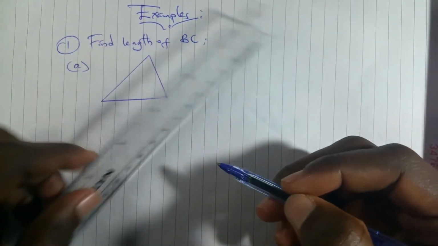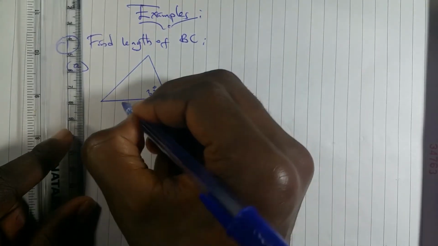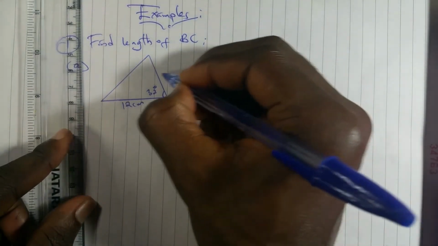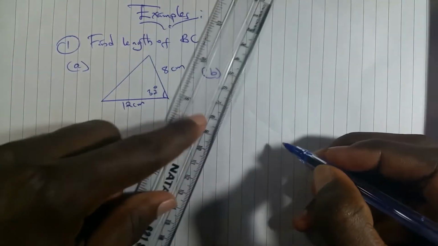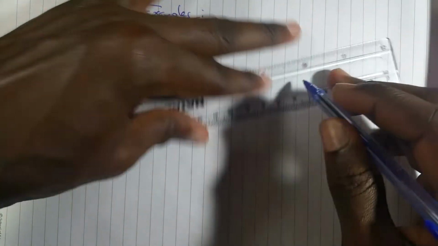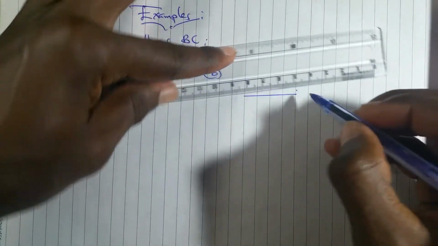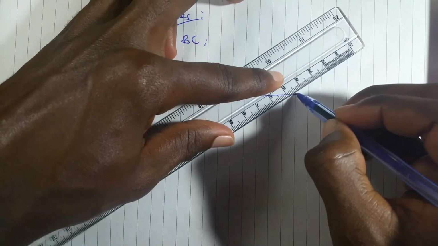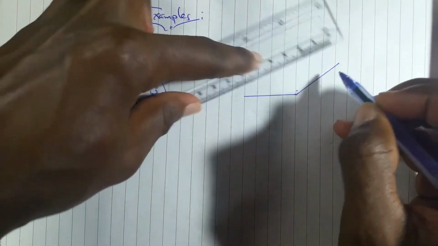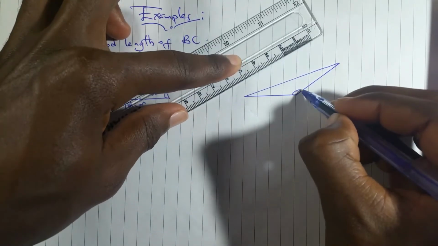Here I have 32 degrees, then here I have 12 centimeters and 8 centimeters. Then B, let the question be like this. For our second case, that is a bit more than 90 degrees.